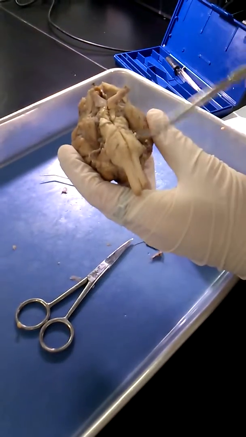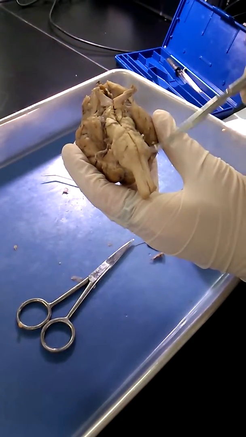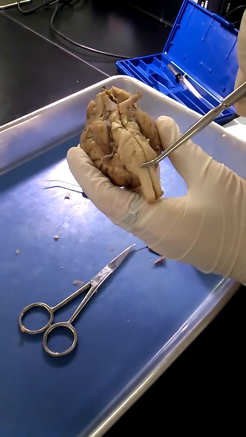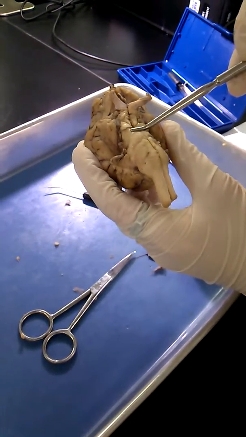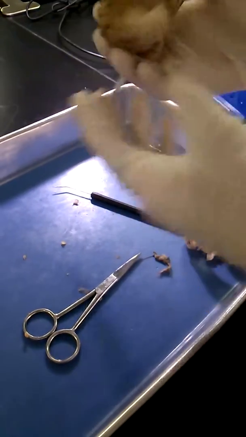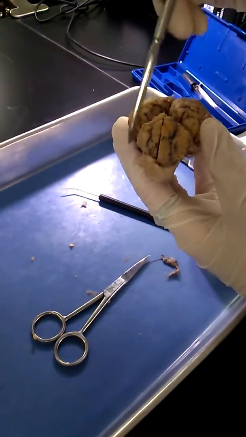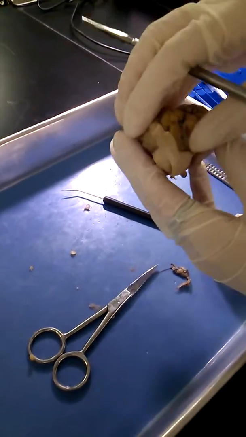This is the medulla oblongata, from the first ridge to the second ridge, and then the pons is this part. Also on the cerebellum, you have the vermes, which are worm-like ridges.